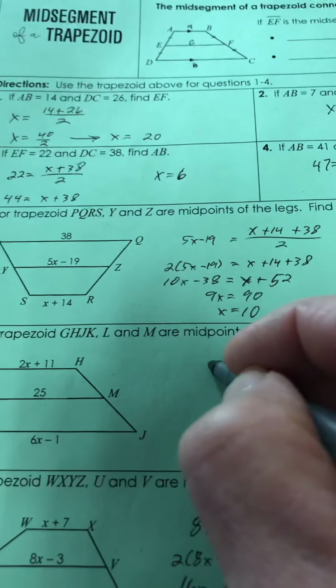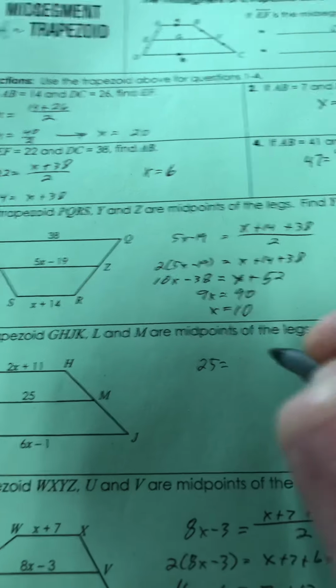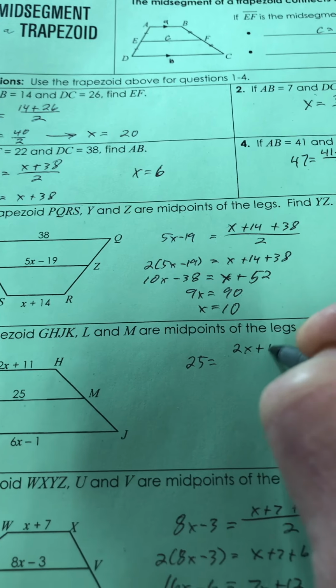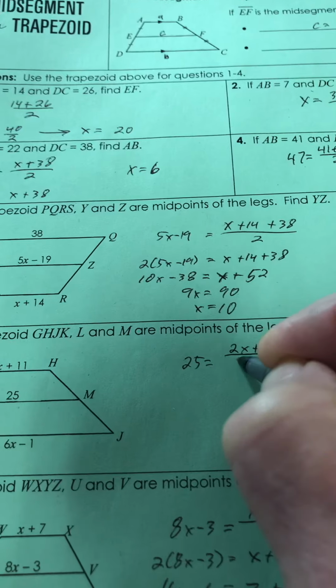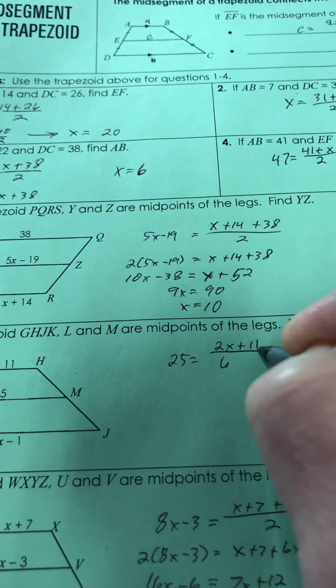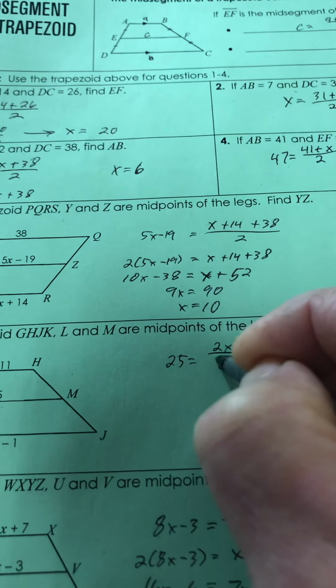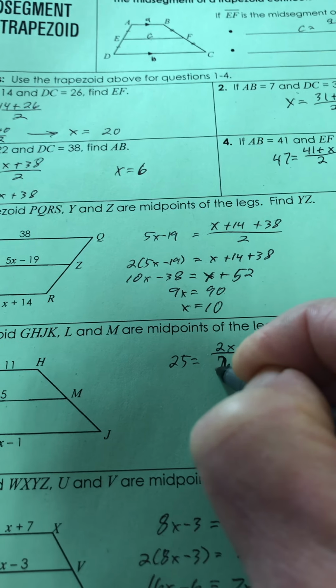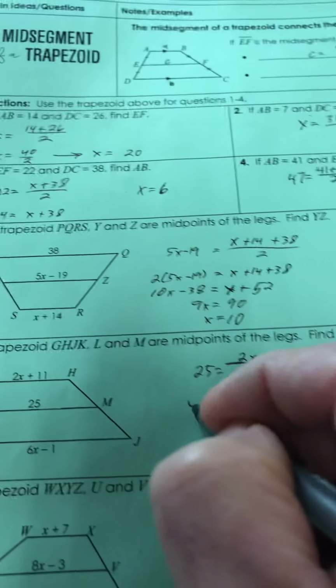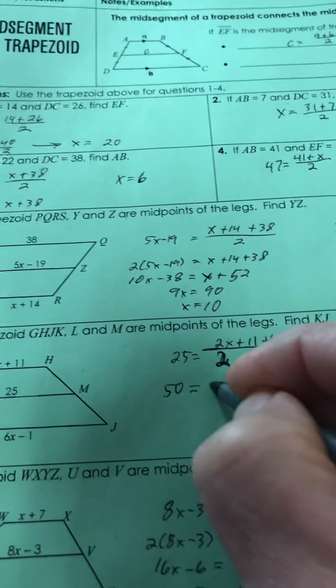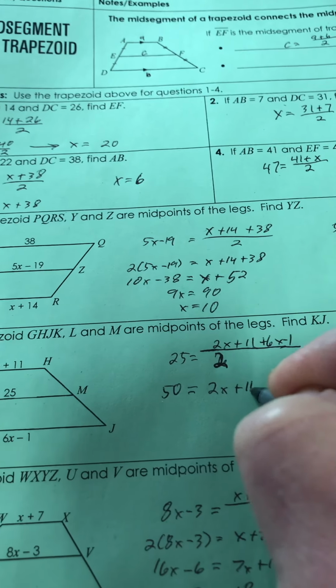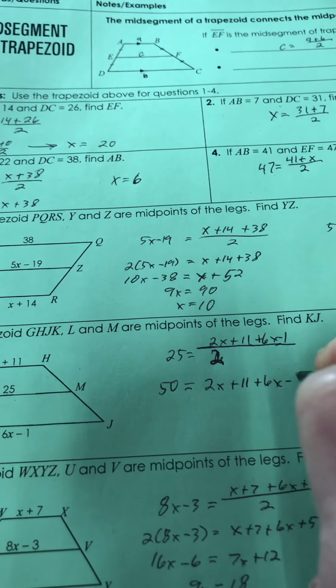So you're going to have 25 equals 2x plus 11 plus 6x minus 1, divided by 2. So you're going to multiply both sides by 2, so this would be 50 equals 2x plus 11 plus 6x minus 1.